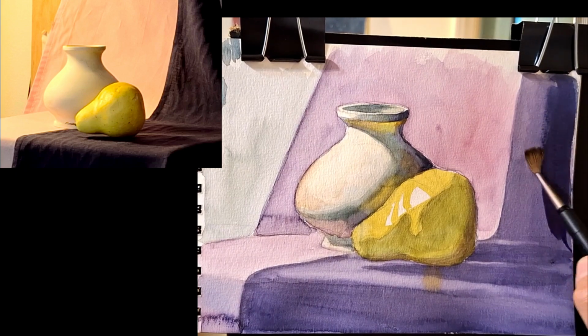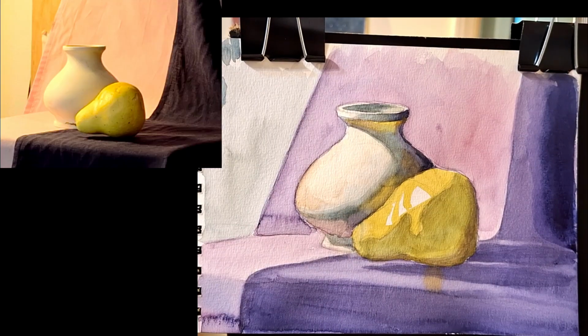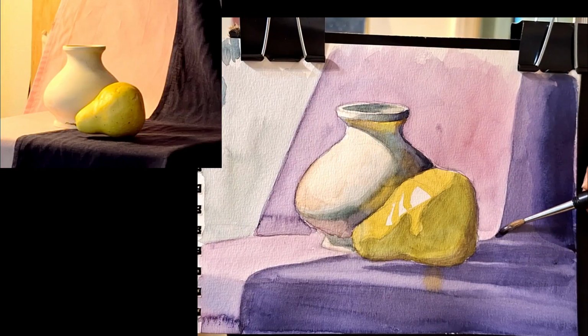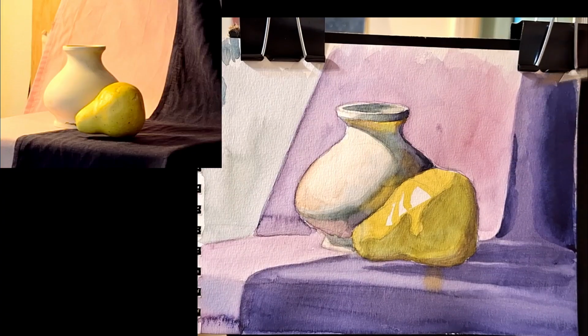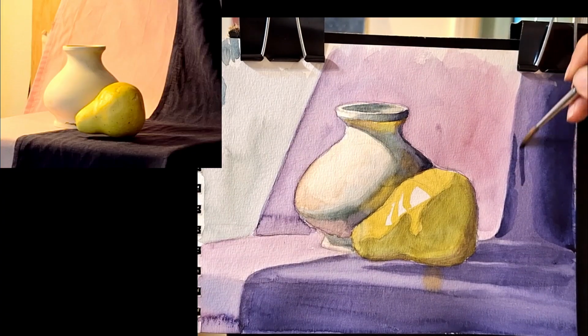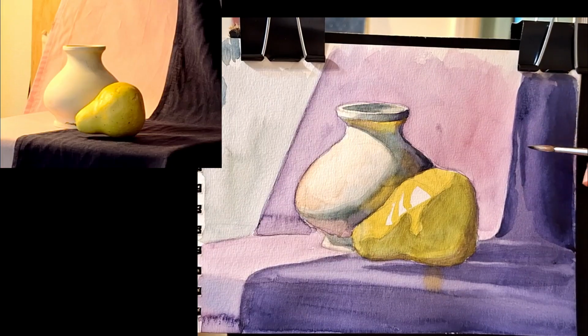And soften up the transition. And I will add a little bit of that darkening here. And I'll soften up these transitions.